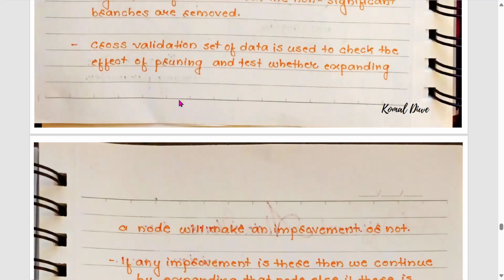Cross validation set of data is used to check the effect of pruning and test whether expanding a node will make an improvement or not. Read it yourself, please, guys.